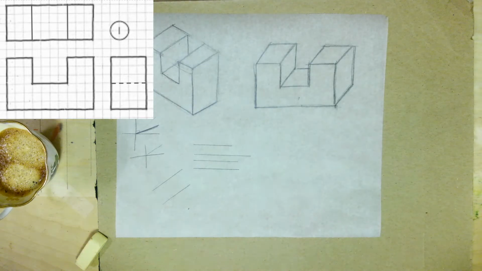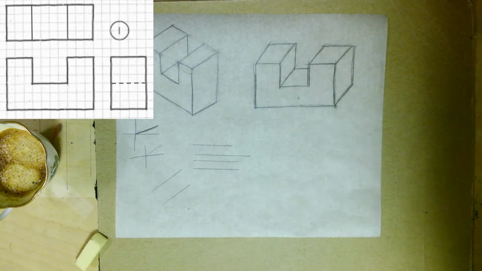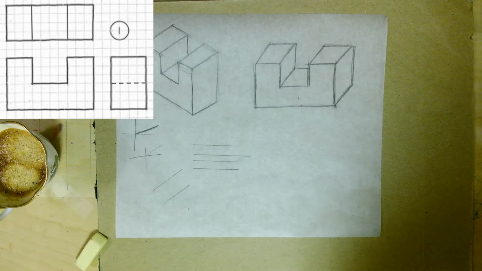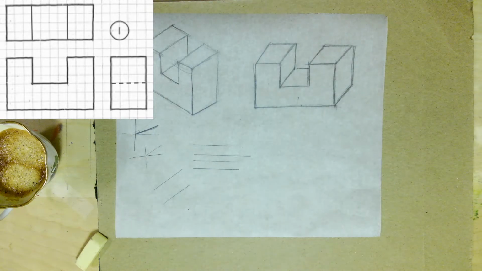Now, the plan oblique, as I mentioned, tends to get students the most confused. Let me just sharpen my pencil. Oh, sorry. I scared a cat. So sorry.